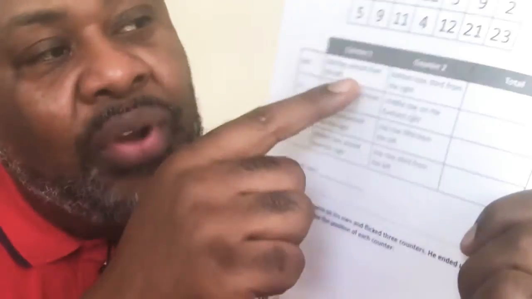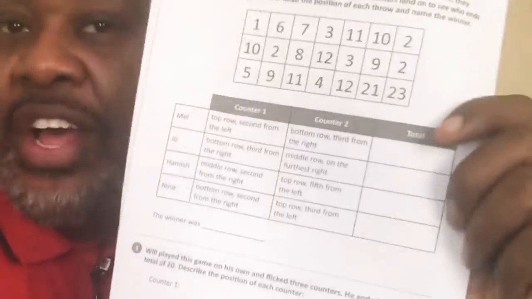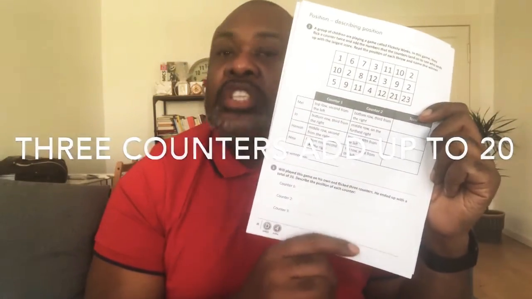Number 3. Will played this game on his own and flicked 3 counters. So Will played the same game on his own and flicked 3 counters. Will ended up with a score of a total of 20. So you have to write down the position of his 3 counters. Okay? Here they only had 2 counters. Will has 3 counters. But his counters add up to 20.